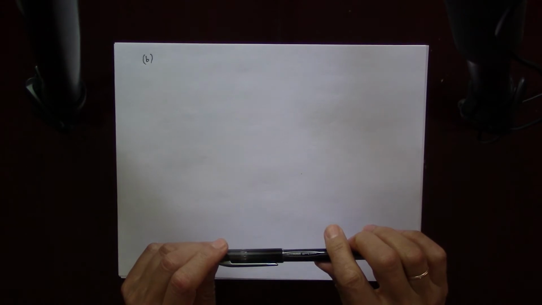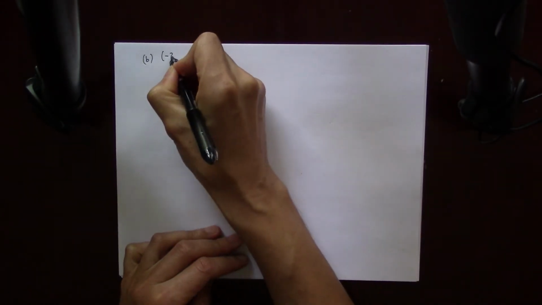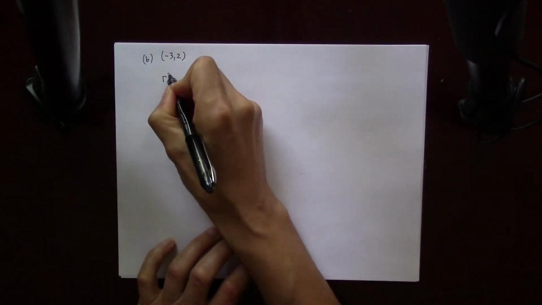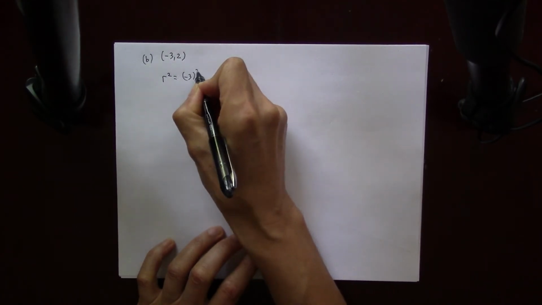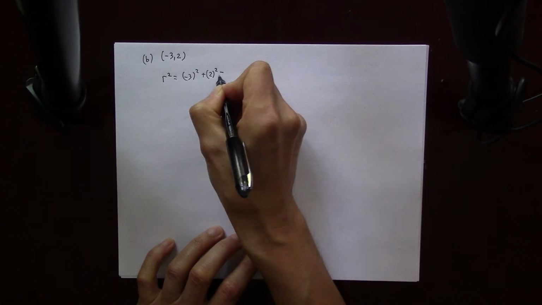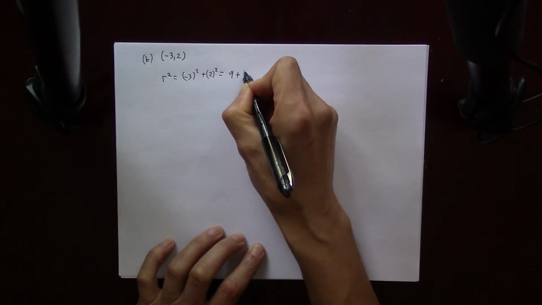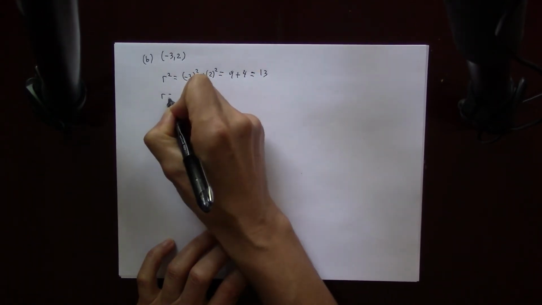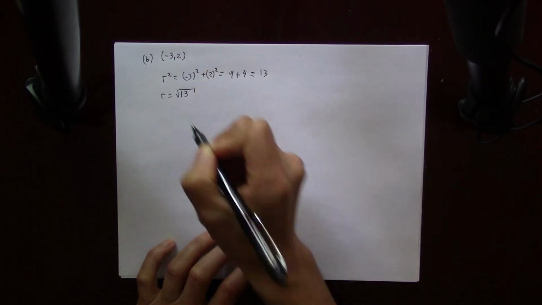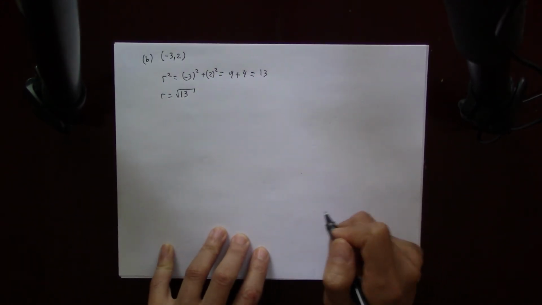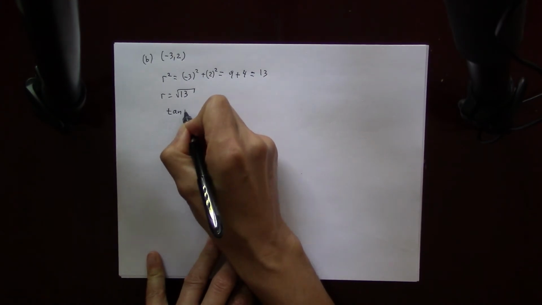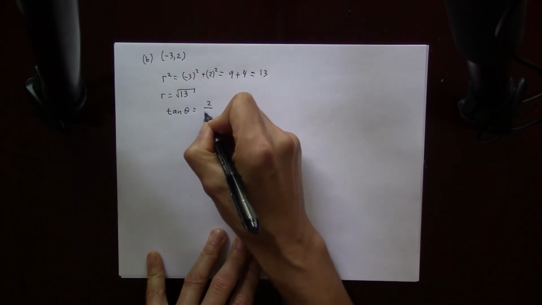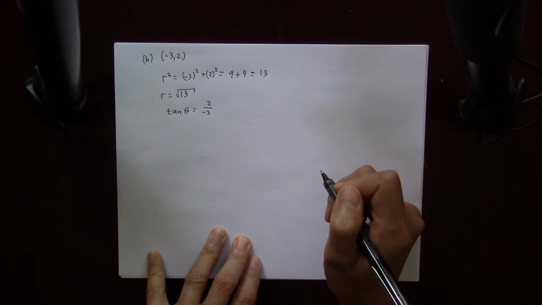If we have a point given to us in rectangular coordinates as negative 3 and 2, then r squared is going to be negative 3 squared plus 2 squared, which is 9 plus 4. It's going to be 13. So r equals square root of 13. Now to find theta, firstly we find tangent theta. Tangent theta is going to be y over x. Y is 2, x is negative 3. So tangent theta equals negative 2/3.